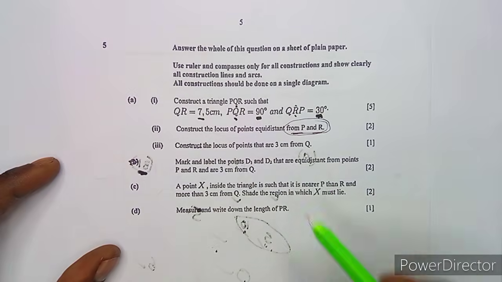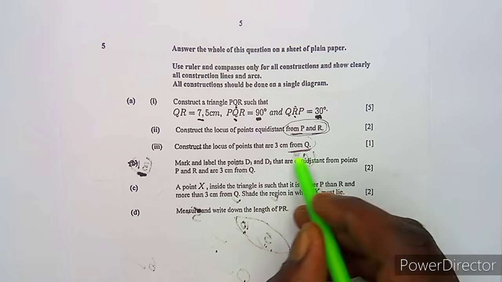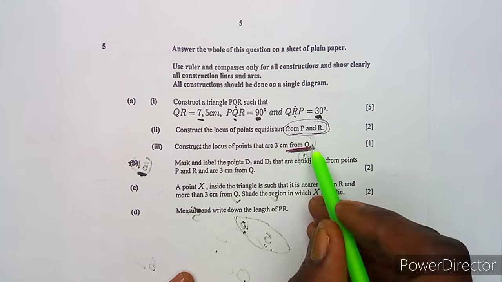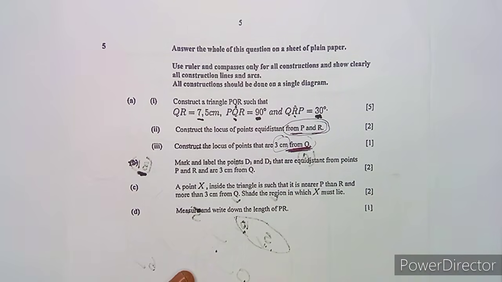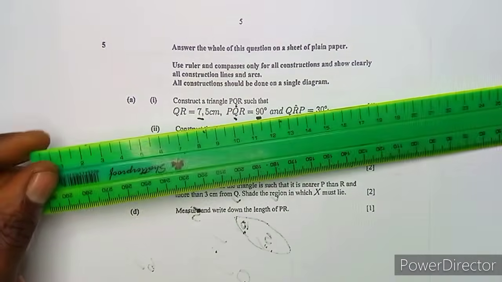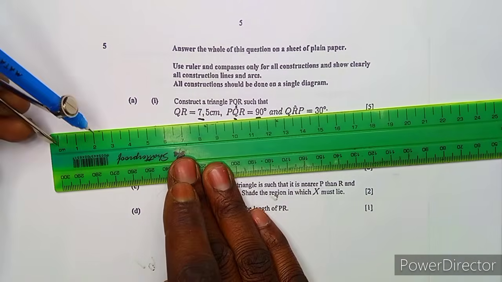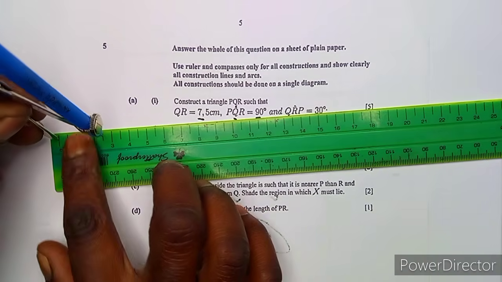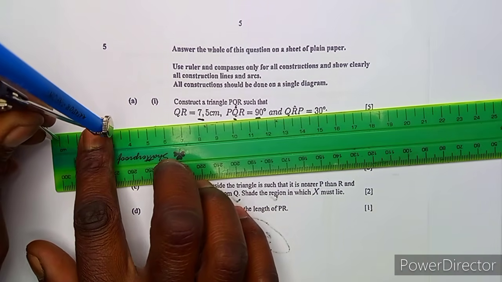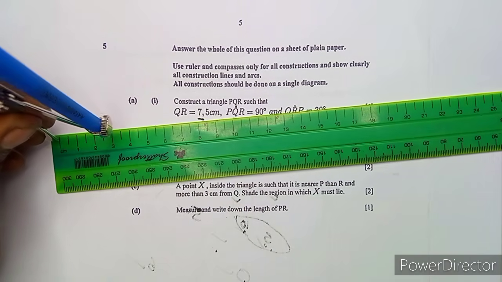All right, anyways, let us quickly rush through this one, which is to construct the locus of points 3 centimeters from Q. So remember we talked, this is a fixed point. So locus of points equidistant from a fixed point, that is what? A circle. So you're going to draw a circle which is 3 centimeters from Q. So definitely we have to measure 3 centimeters so that we can draw that circle. Okay, so 3 centimeters, this is where we are going to have our 3 centimeters here.